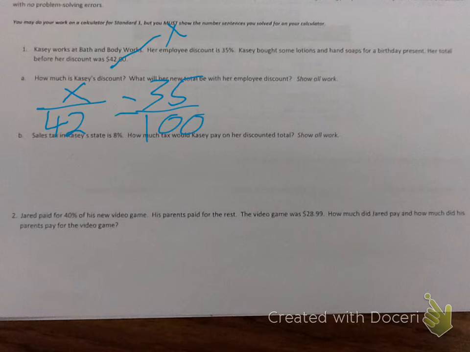So the first thing that I ask myself is, can I scale up or down? Well, to go from 100 to 42, it's not the easiest thing in the world. We'd have to do some division to figure out that factor. So then we ask ourselves, can we simplify? Well, 35 and 100 have a common factor, and that's 5. So we could rewrite this problem as x over 42, and then 35 divided by 5 is 7, and 100 divided by 5 is 20.